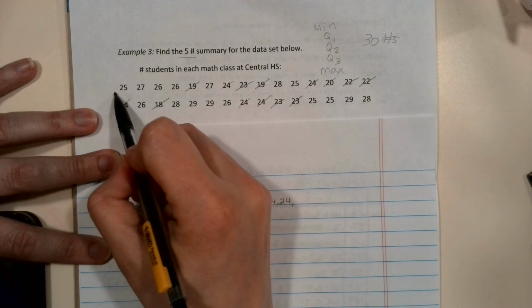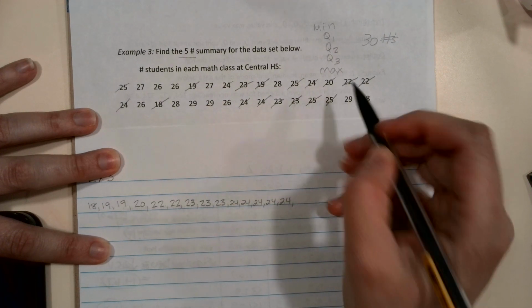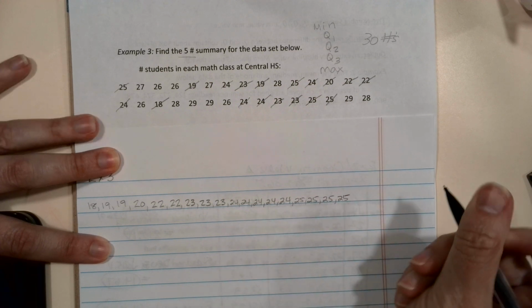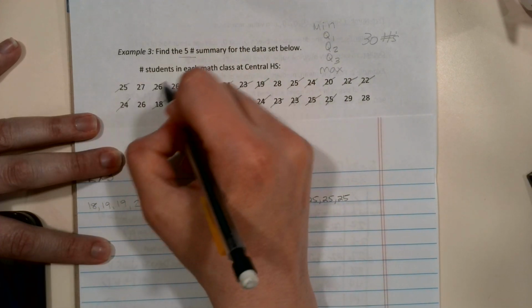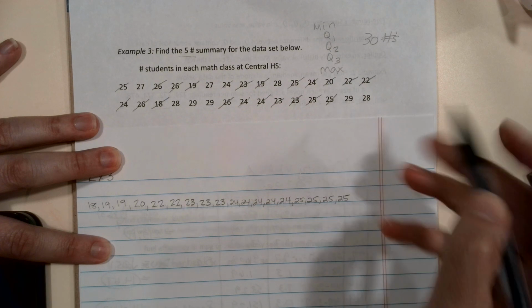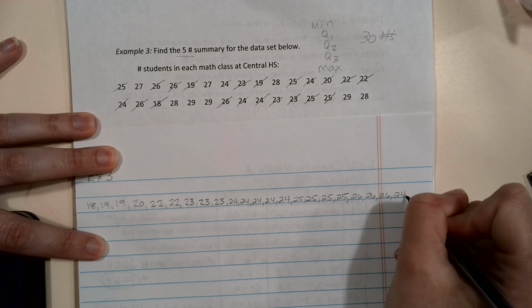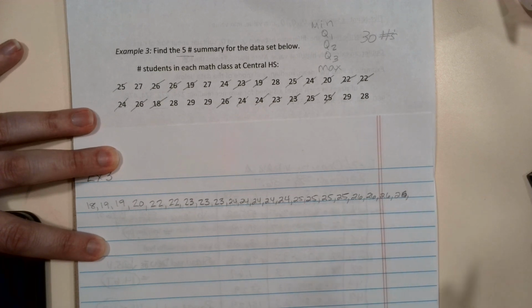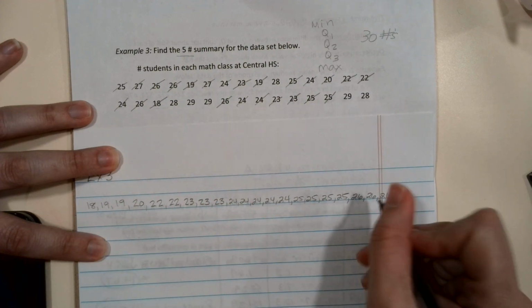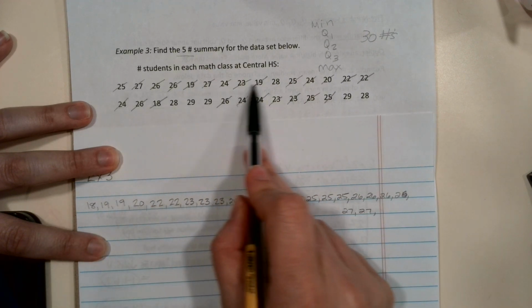How many 25s? I've got 1, 2, 3, 4 25s. I'm not sure I'm going to make it, but we'll see. 26s. 1, 2, 3, 4. Okay, so 4 26s. Careful not to write the wrong number there. 27s. 1, 2. 2 of those, so I guess I am going to have to come down here. 27, 27, 28, 1, 2, 3.